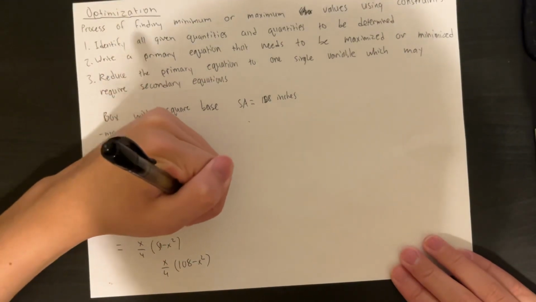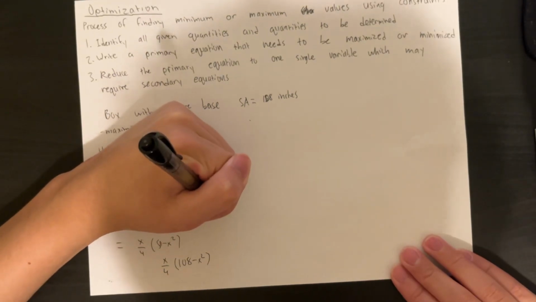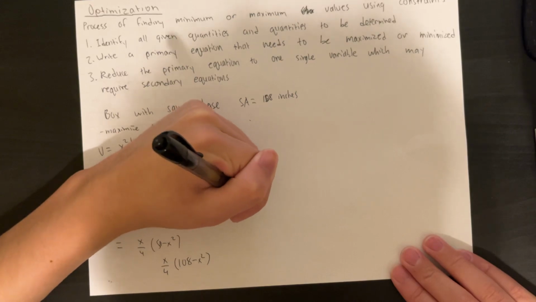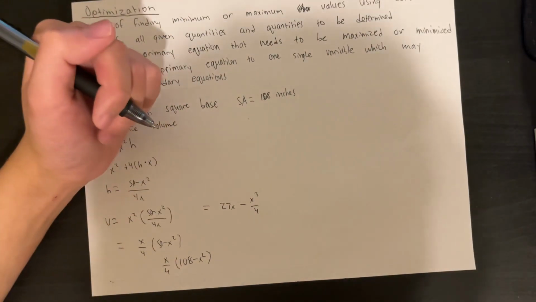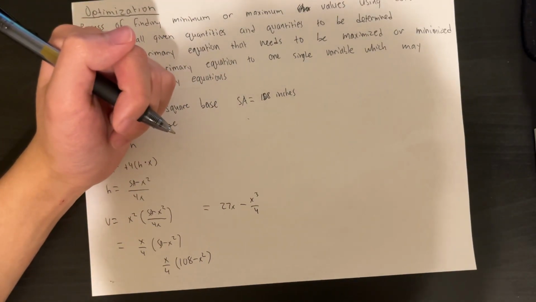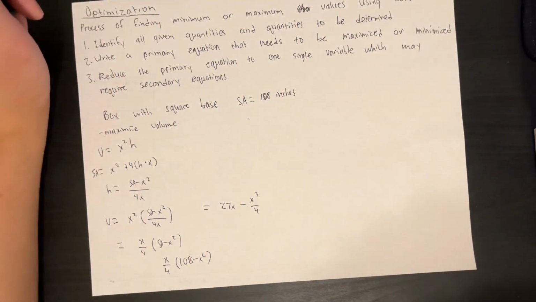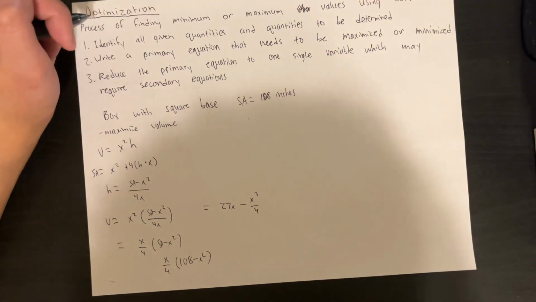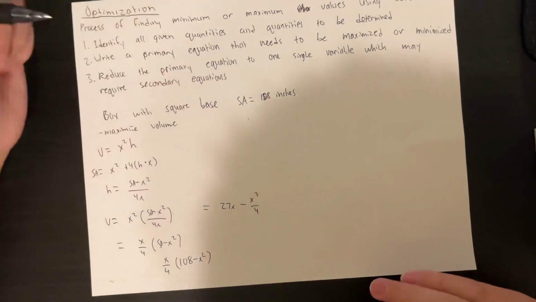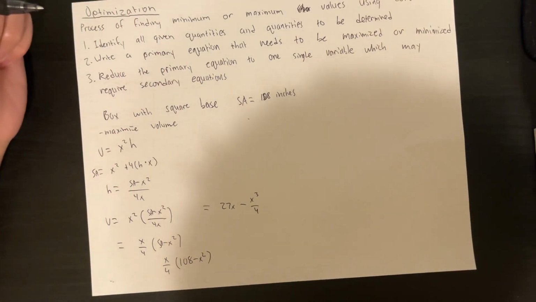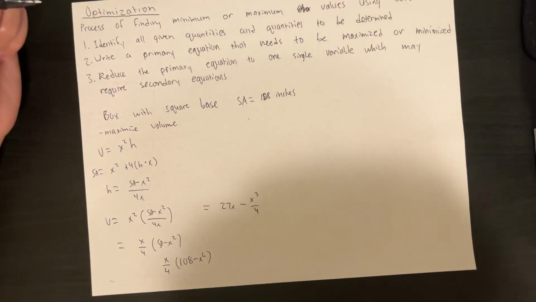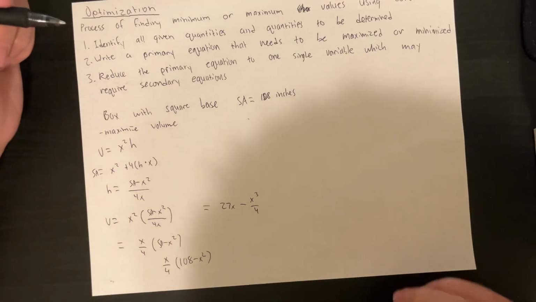Which turns into, now that we have our equation in one variable, we'll differentiate it.